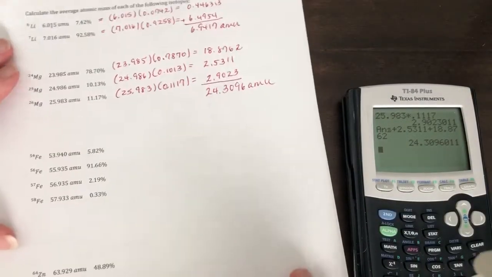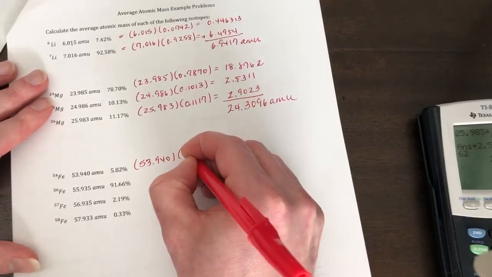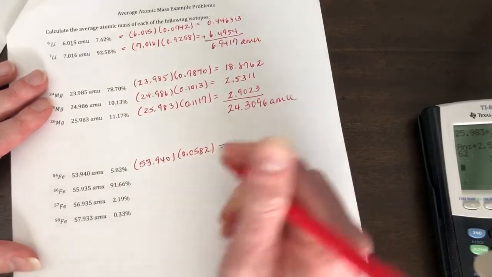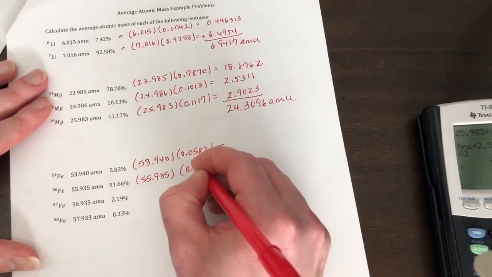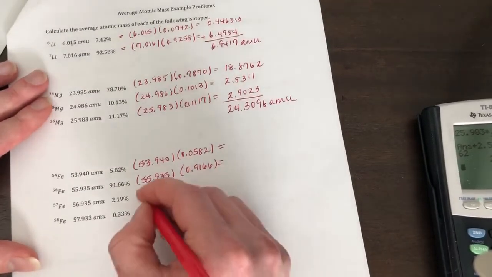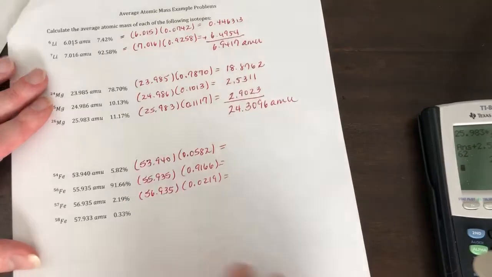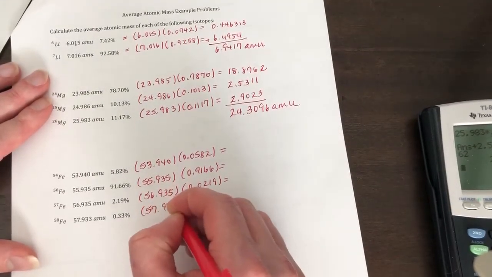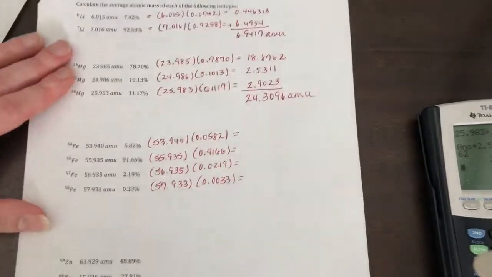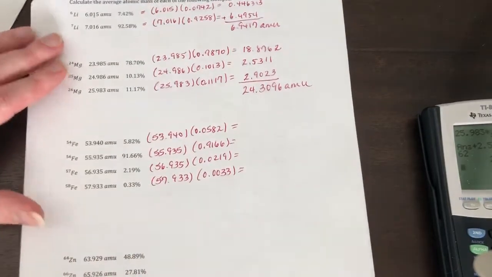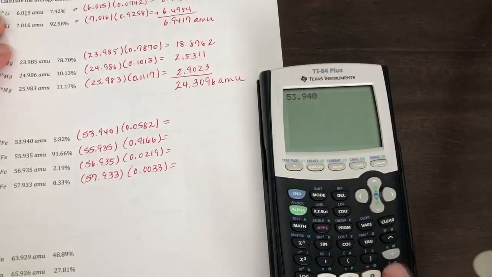Okay, next one. So we're going to do 53.940 times 0.0582. I'm moving my decimal 2 places to the left. 55.935 times 0.9166. 56.935 times 0.0219. And then 57.933 times 0.0033. Okay, make sure you watch this percentage. Move it 2 places to the left. Okay, so 53.940 times 0.0582.